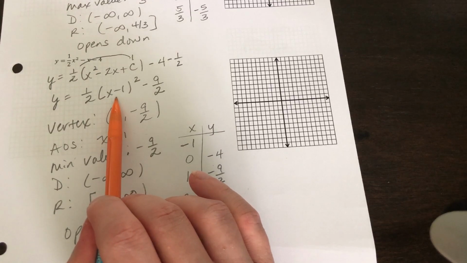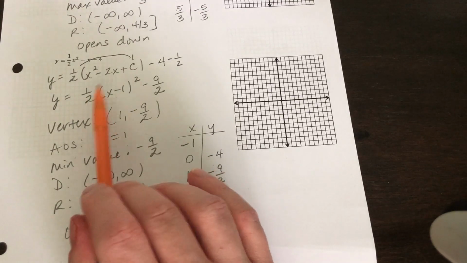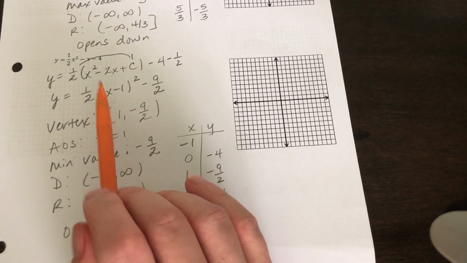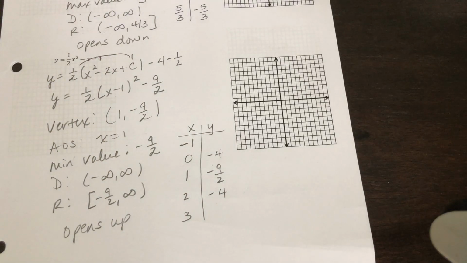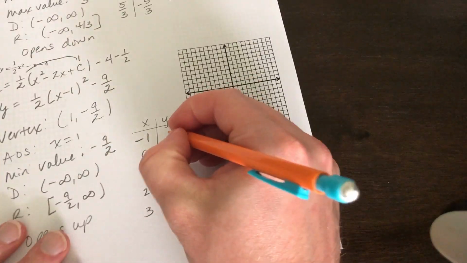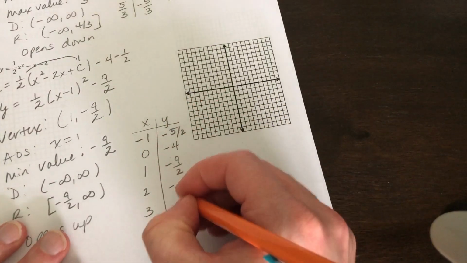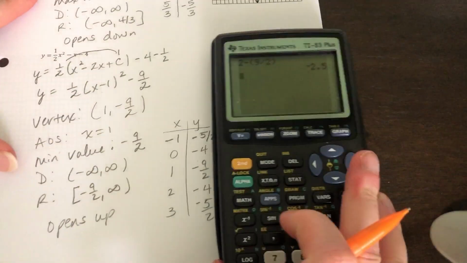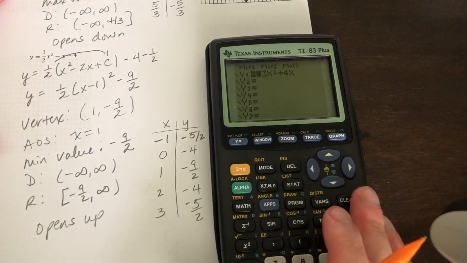3 minus 1 is 2. 2 squared is 4. 4 times 1/2 is 2. 2 minus 9/2 is -5/2, -2.5. Now, let's just show you how I'm doing that real quick in the calculator.